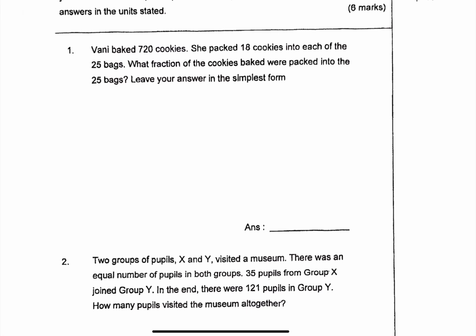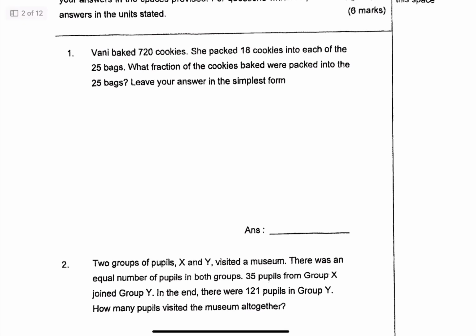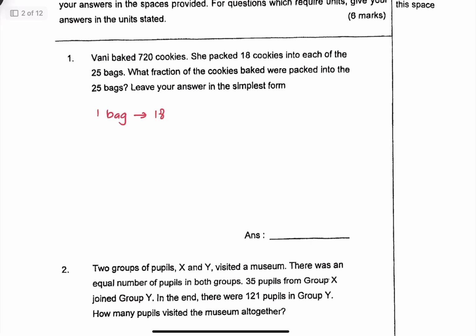Okay, Vanny baked 720 cookies. She packed 18 cookies into each of the 25 bags. What fraction of the cookies baked were packed into the 25 bags? Okay, so first you know that there's 720 and the question never says they packed all. They tell you that there's one bag. For one bag there will be 18 cookies. So first you'll need to find 25 bags. So that will be 18 times 25.